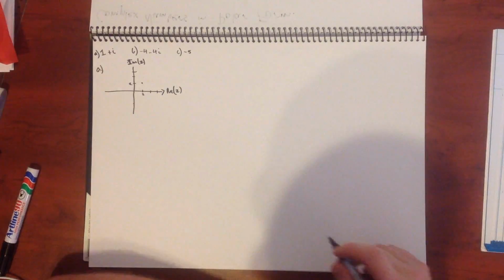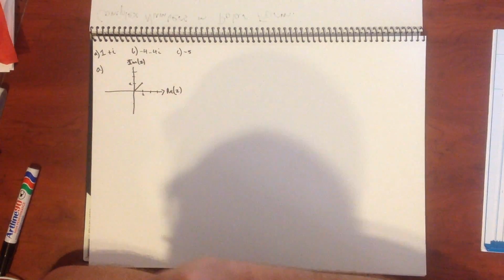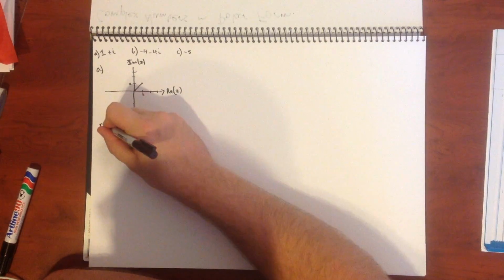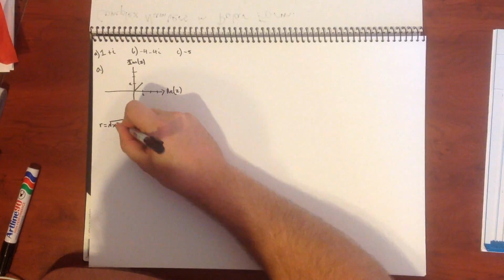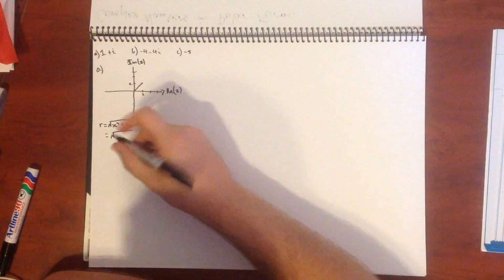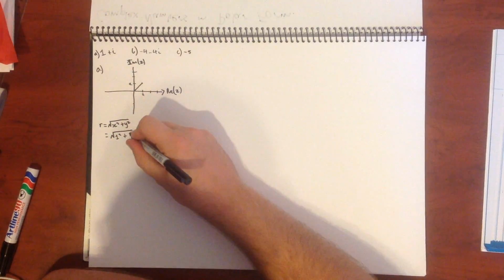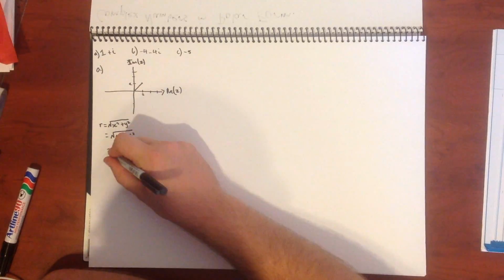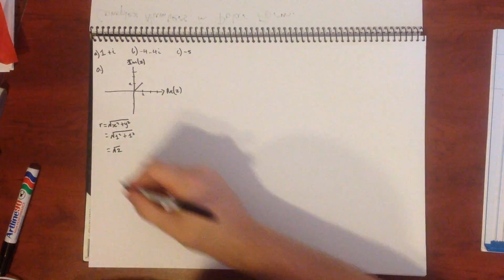So when we look at that, what would be our argument of z? Our r, well, remember that's the square root of x squared plus y squared. Our x value is 1, so we've got 1 squared plus our y value, which is 1, so that's 1 squared. So we're going to be square root 2. So r is going to be square root 2.